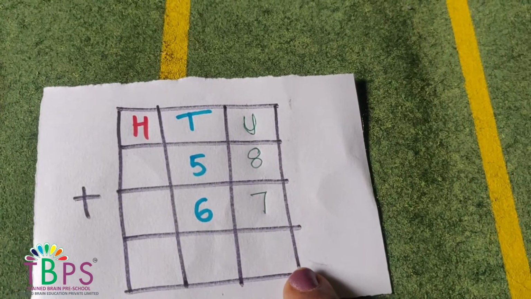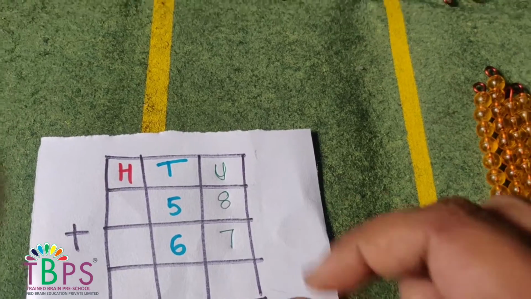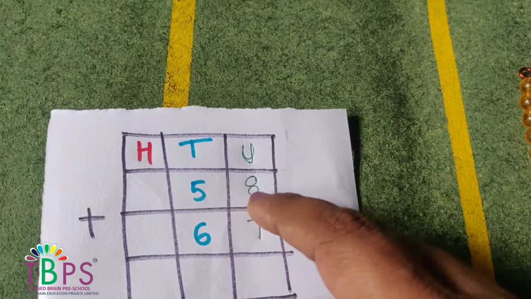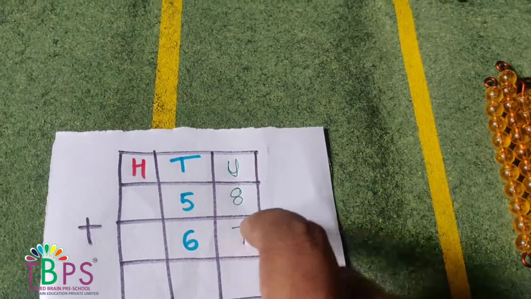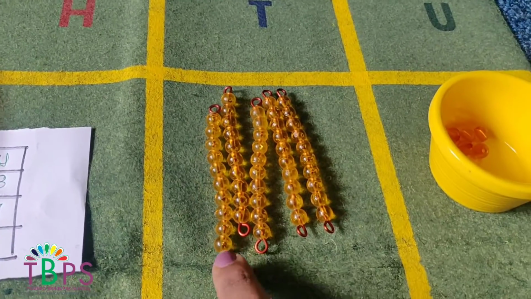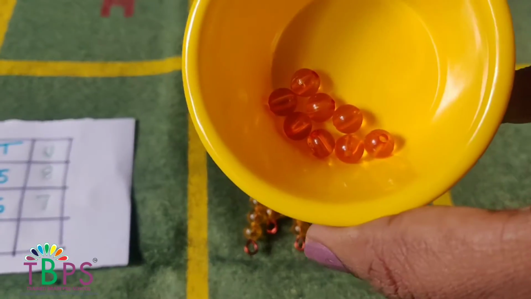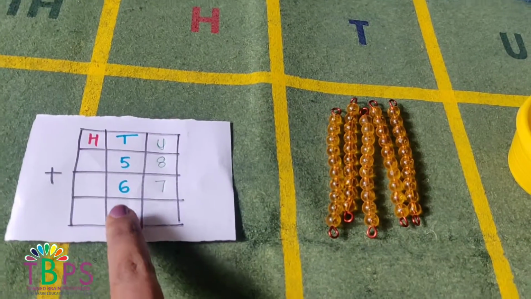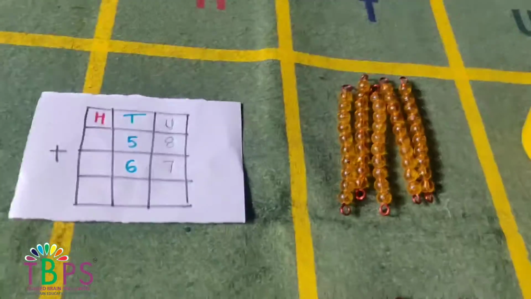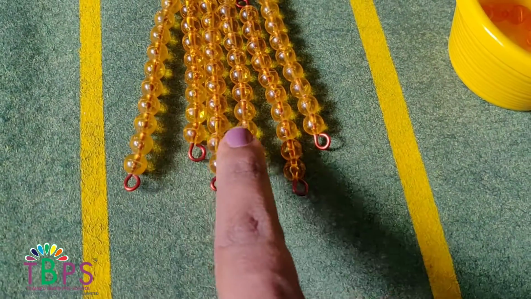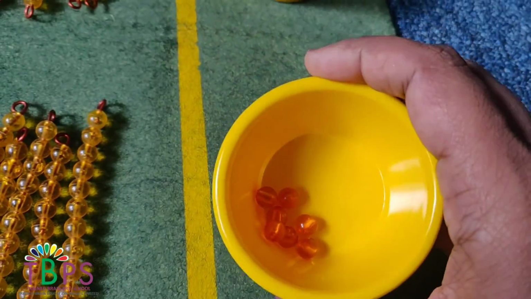Let's now do a dynamic addition of 2-digit numbers, that is dynamic addition of tens. We have the first number as 58. That means 5 tens and 8 units make 58. So I have collected 5 tens: 1 ten, 2 ten, 3 ten, 4 ten, 5 tens, and 8 ones. The second number is 67: 6 tens and 7 units. 6 tens: 1 ten, 2 ten, 3 ten, 4 ten, 5 ten, 6 tens, and 7 units.